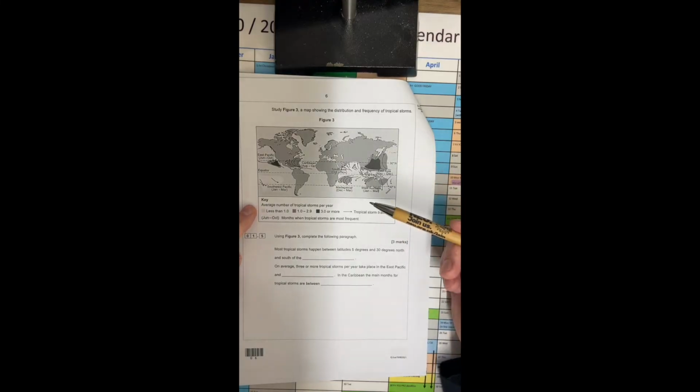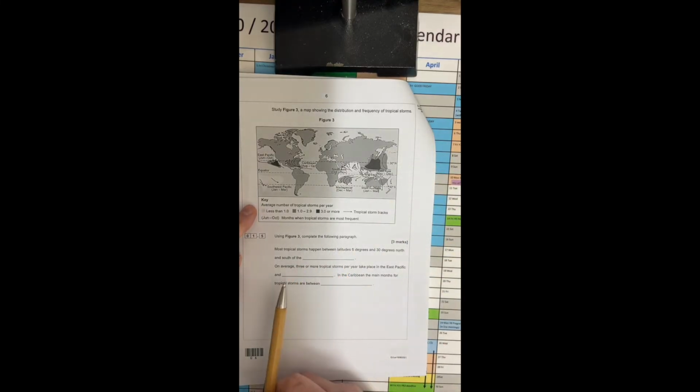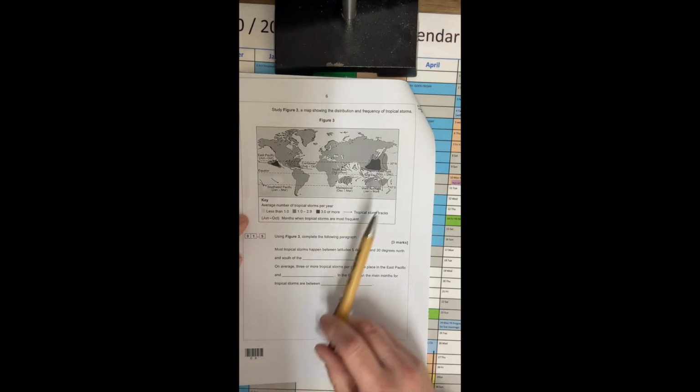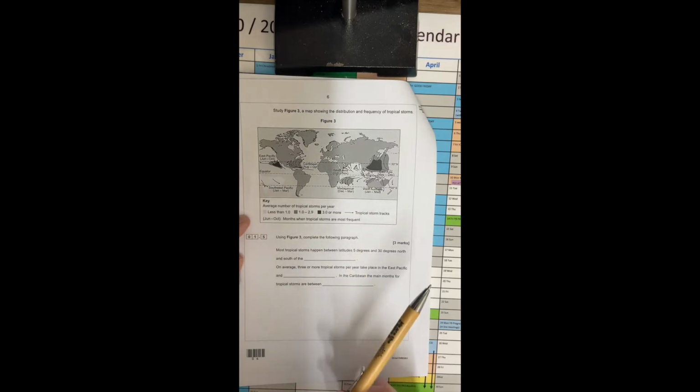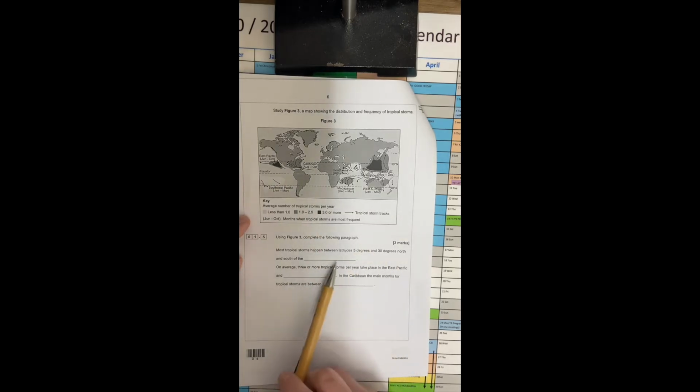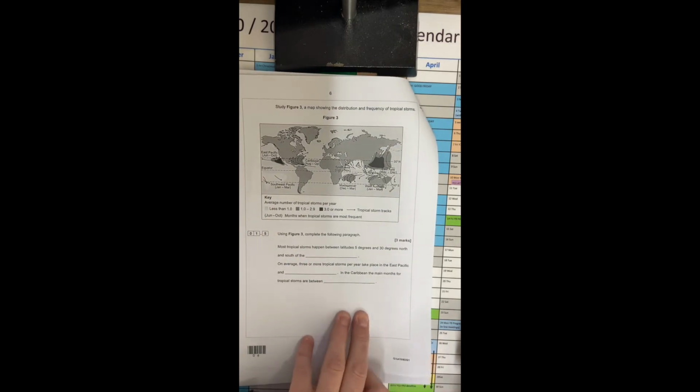Okay, next, love these questions. You have got a figure. Use figure 3, complete the following paragraph. Now again, you don't get a mark taken off if you get it wrong. If you're not sure of the answers, which I'm sure you will be, you can just have a guess as a last resort.